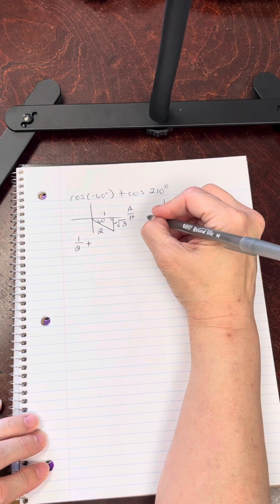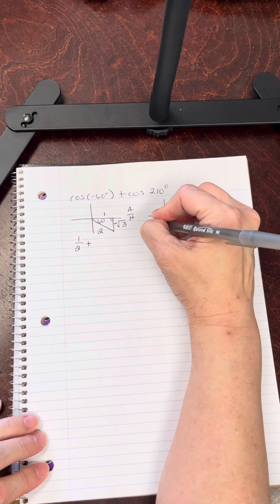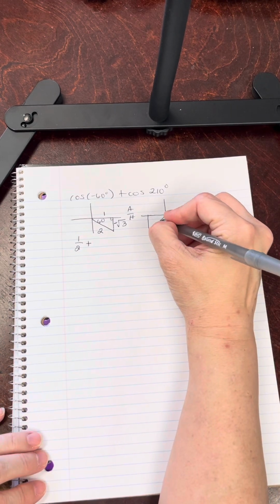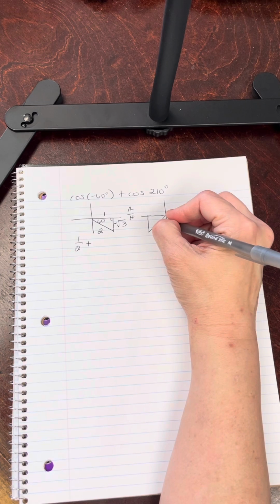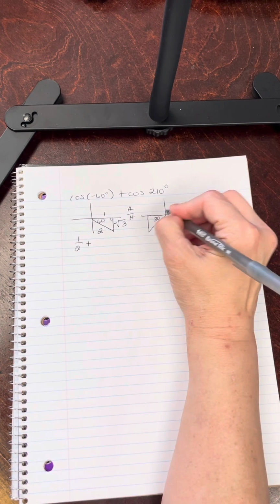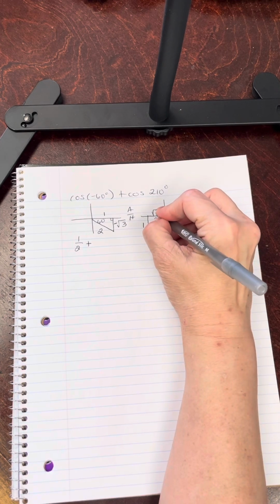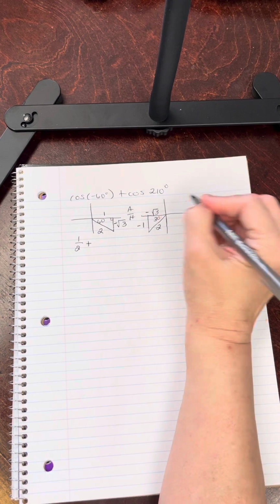0, 90, 180, 270. I didn't quite reach 270, so my triangle is going to be in quadrant 3. This has used up 210, so how much past the 180 did I travel? 30. Opposite the 30 is 1. This would be 60, so this would be radical 3, hypotenuse of 2. This is negative. This is also negative.